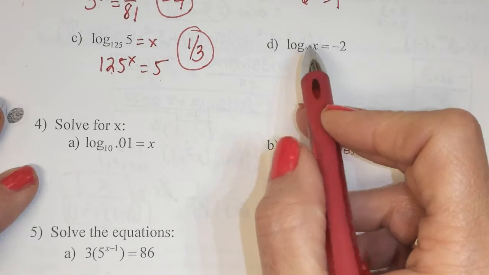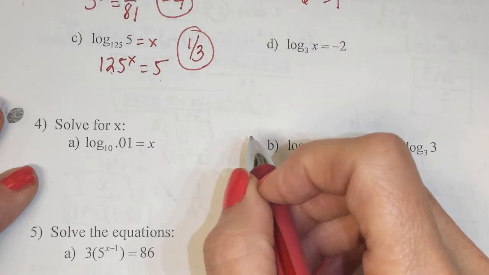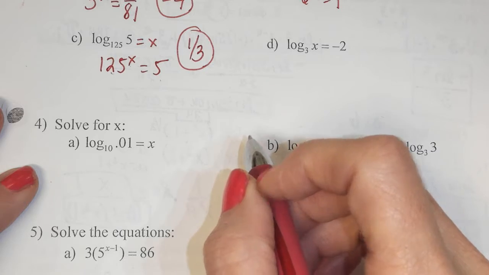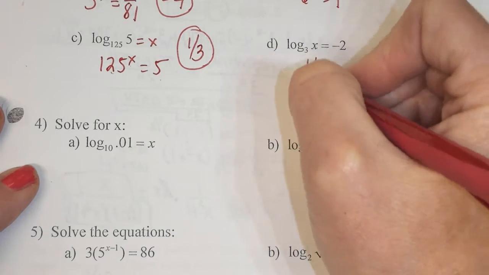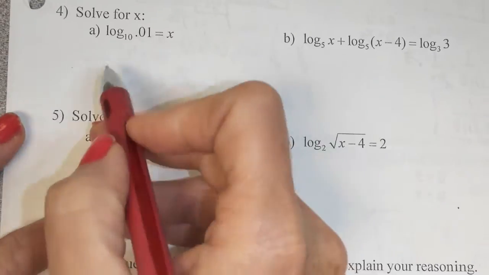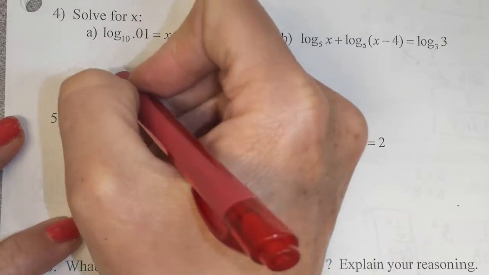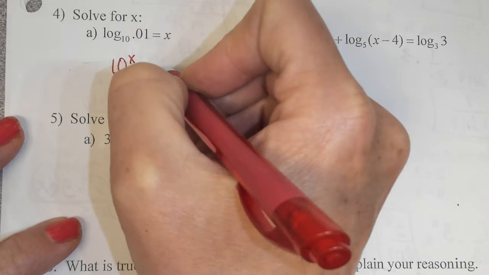All right, do the next one on your own. Swirl around. Madison, what is it? 1/9. Good. Okay, number 4, pretty easy. Find your base. Swirl it around.